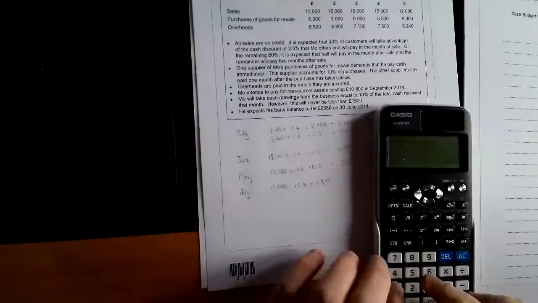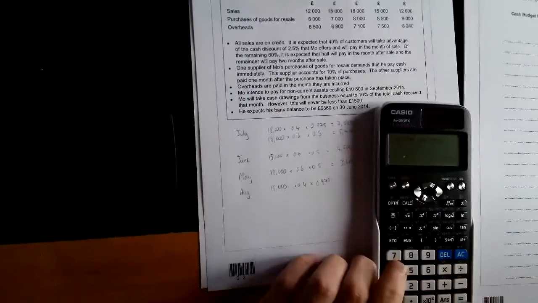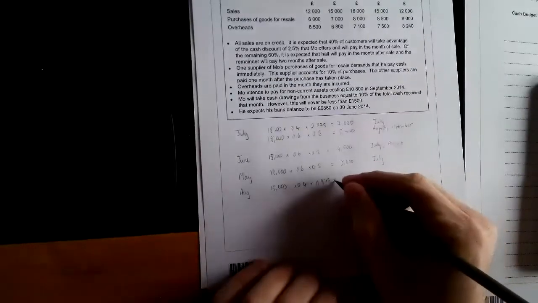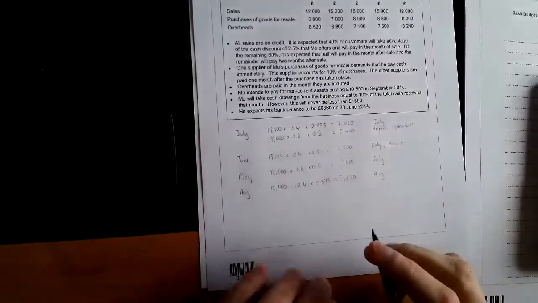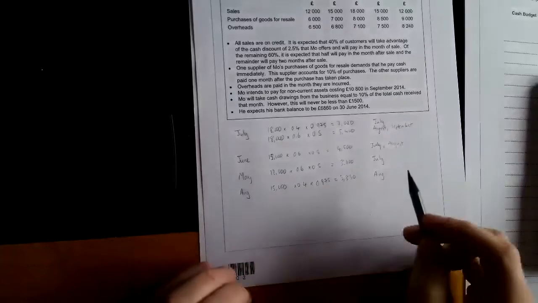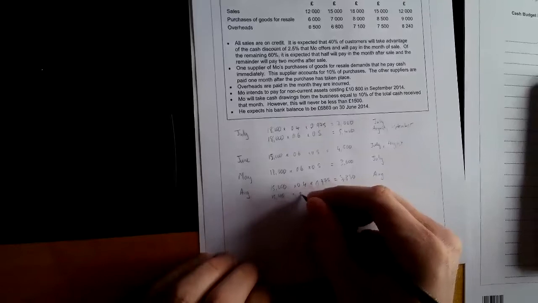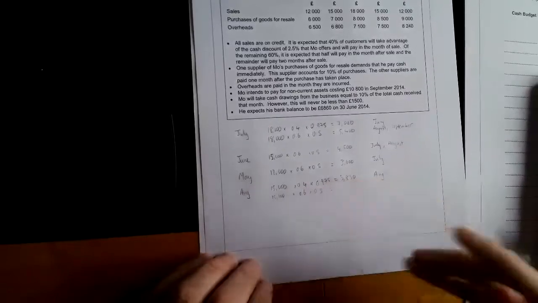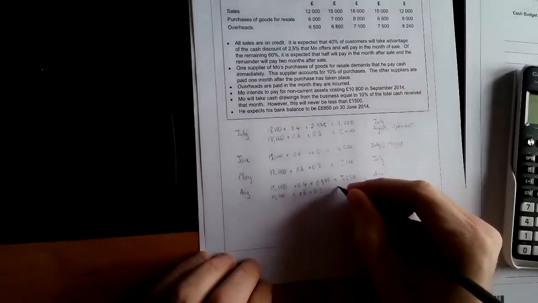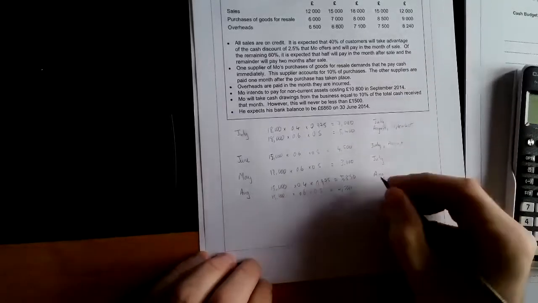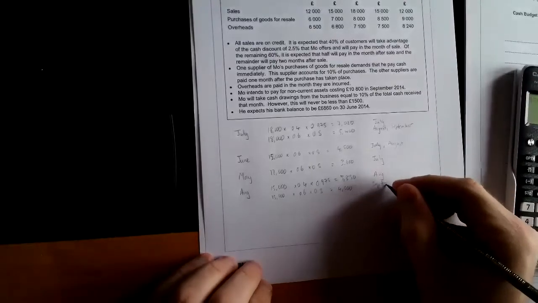So on my calculator 15,000 times 0.4 times 0.975, we get 5,850, and they pay in August, and then the rest pay either a month later or 2 months later. So 15,000 times 0.6 times 0.5, which I've already done there, so I'm just going to steal that: 4,500. So again, that will be in September and then in August as well, but I don't care about August for my cash budget.